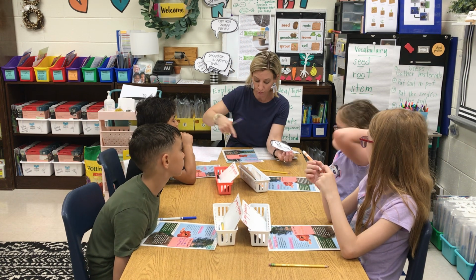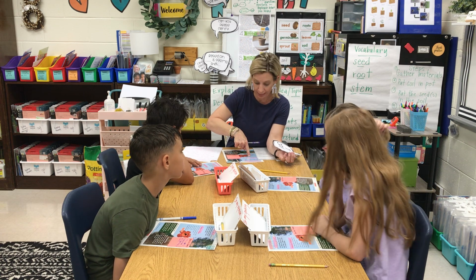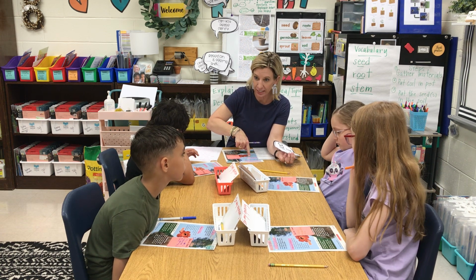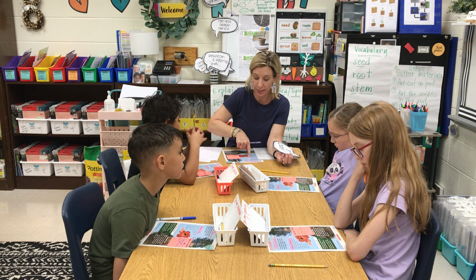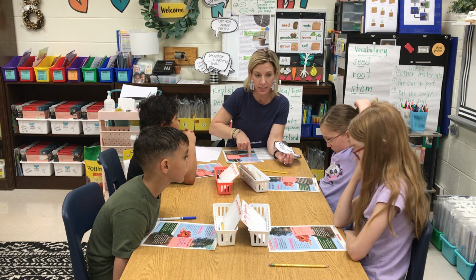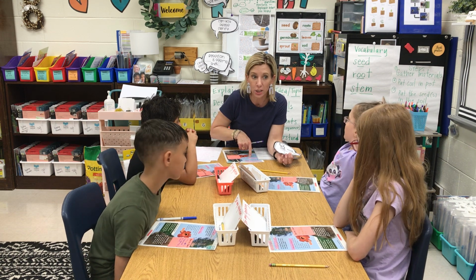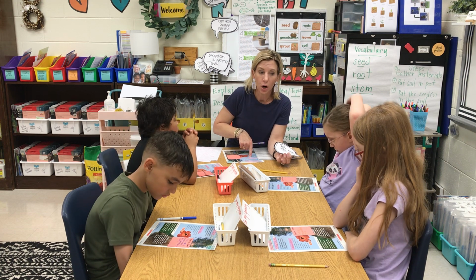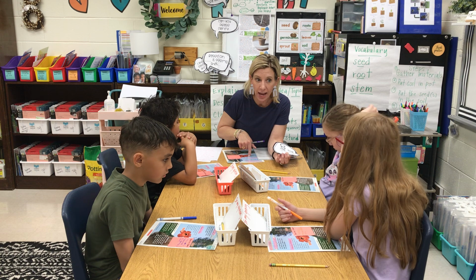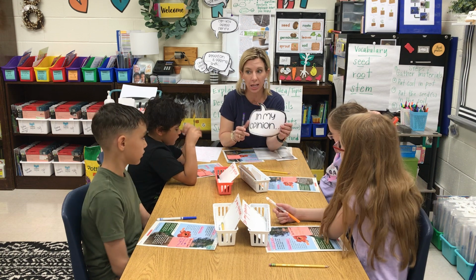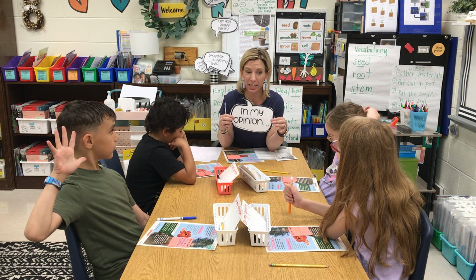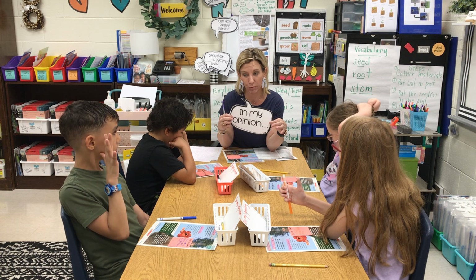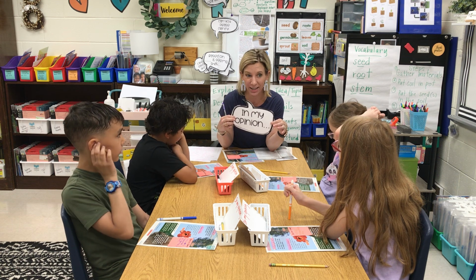Now, is that also a fact? Because we can actually go back in here and find it in here. Yes. In her opinion, they can get really big, but it also says in here they are the largest flower in the world. So her opinion, that's actually a fact, really. Her opinion could be like, in my opinion, I don't know if I would like the monster flower because it smells bad.